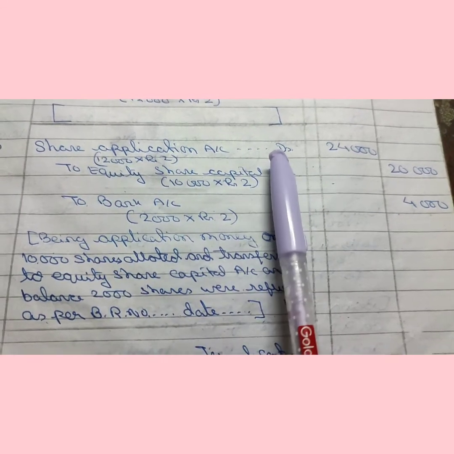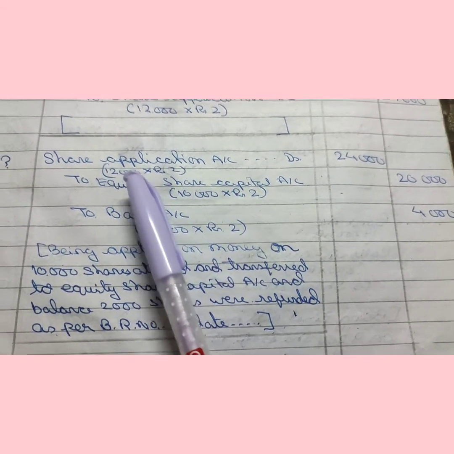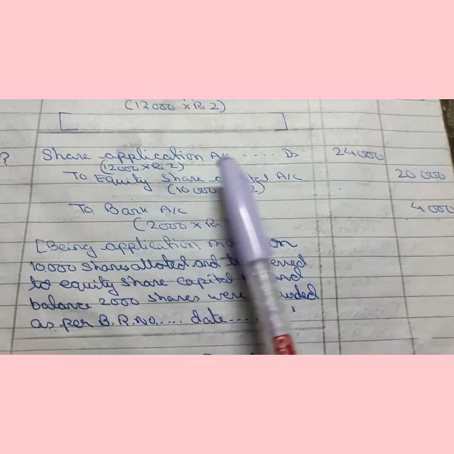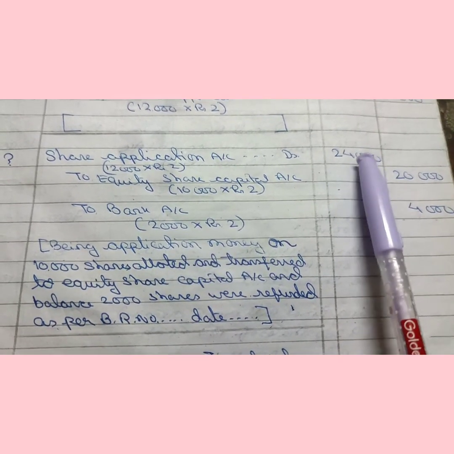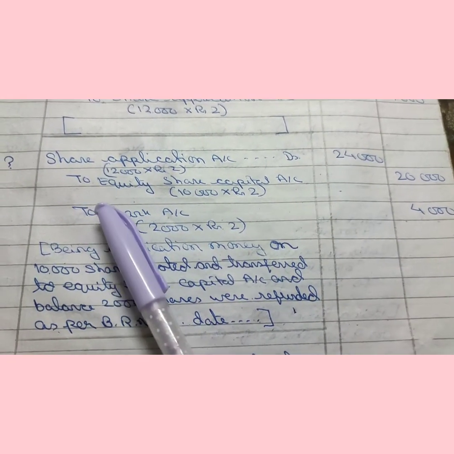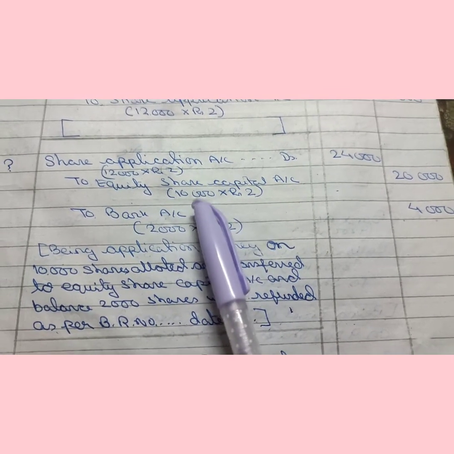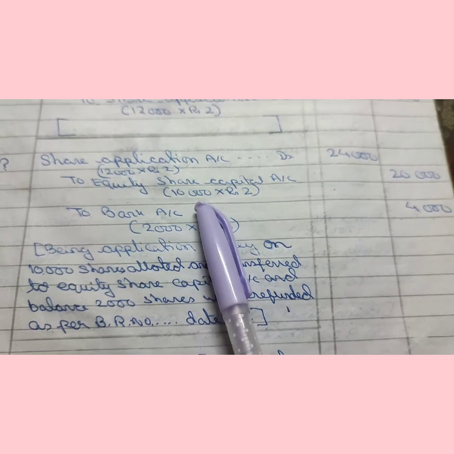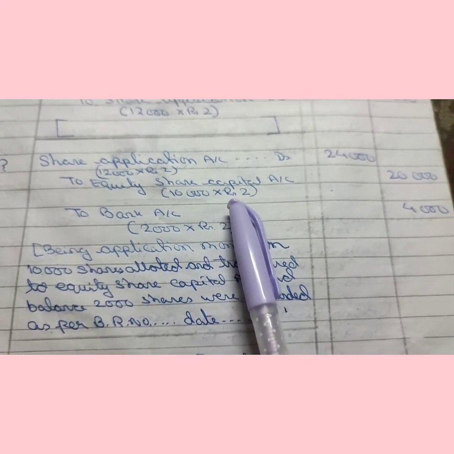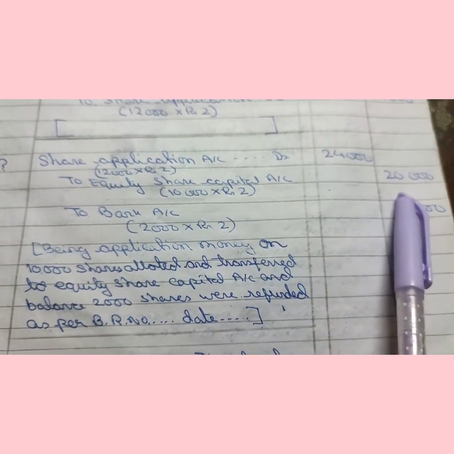What is the journal? Share application account debit, application money received for 12,000 shares of rupees 2 each, that is 24,000. Out of this 24,000, the company transferred 20,000 because the issued number of shares was 10,000. 10,000 multiplied by 2, that is 20,000.